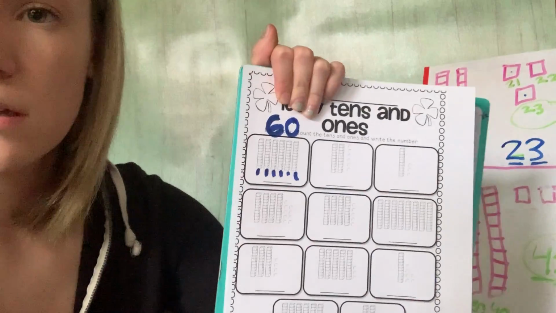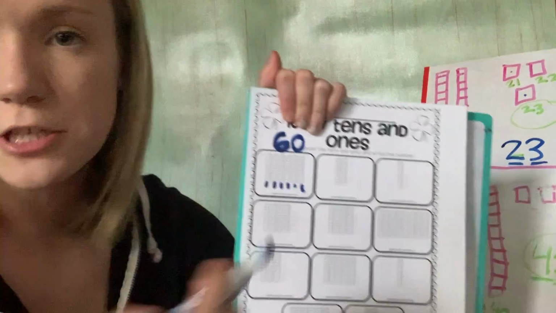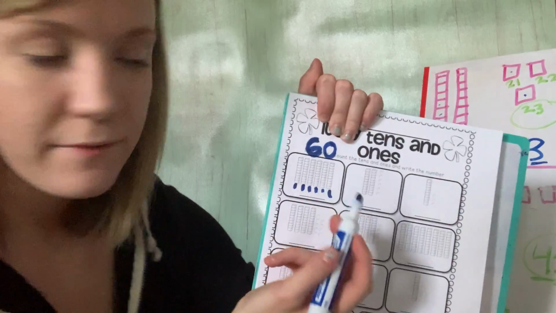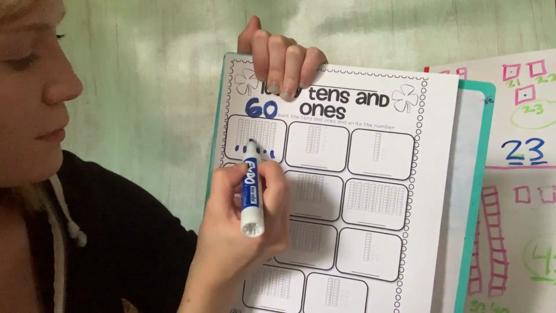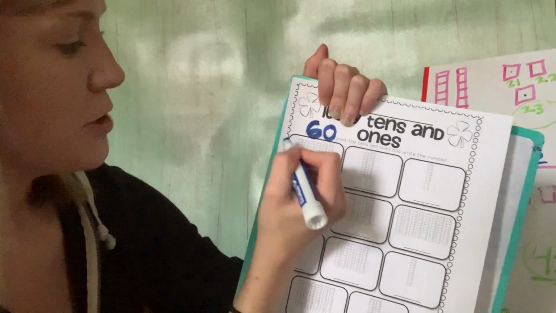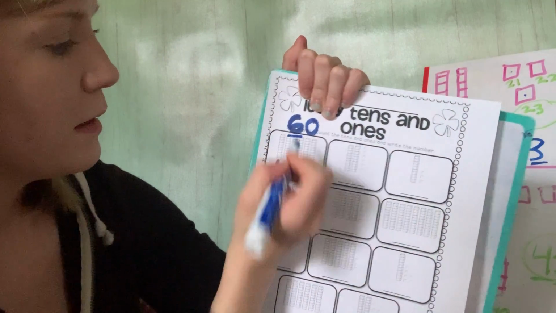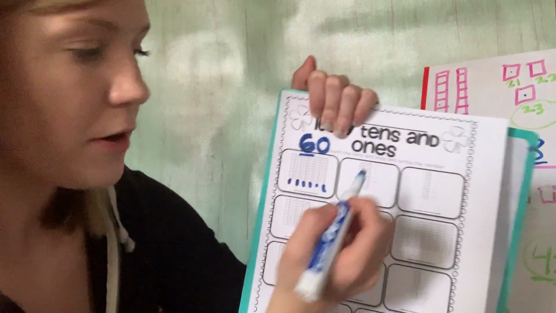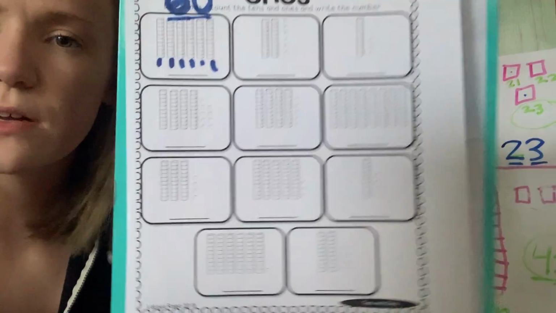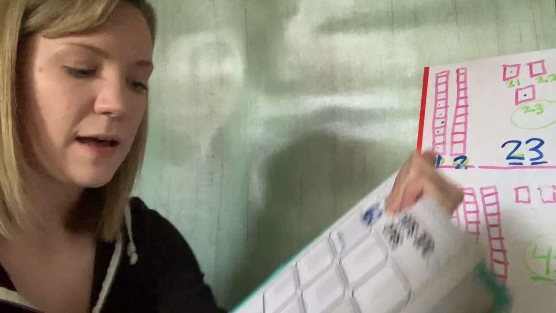60, okay? So if you want to go back and check your answer, all you have to do is count how many 10 rods there are. 1, 2, 3, 4, 5, 6. So if there's 6 10 rods, 6 should be your first number. And we don't have any cubes, so you're going to put 0 in the 1s place. All right? So that is all you're going to do for today's math worksheet.